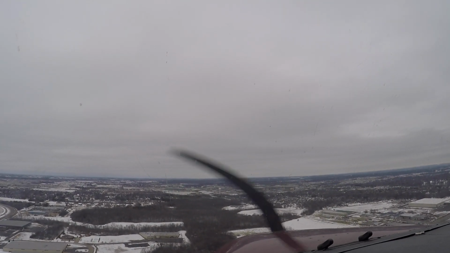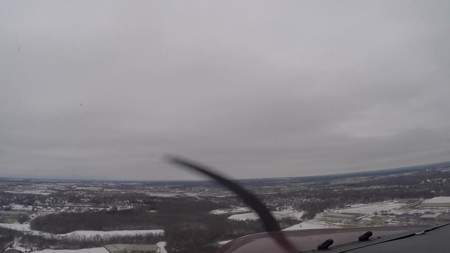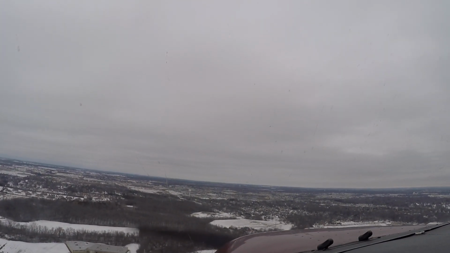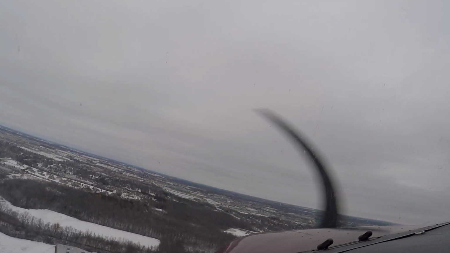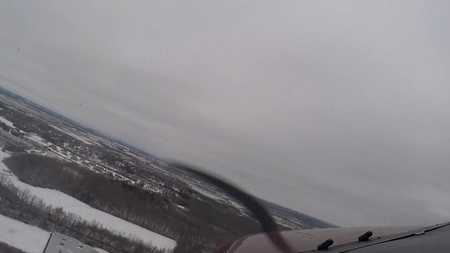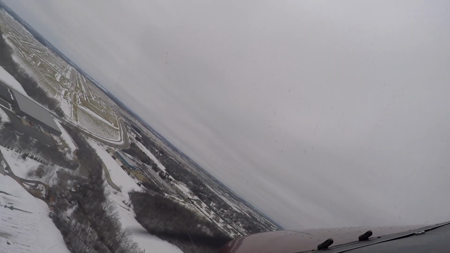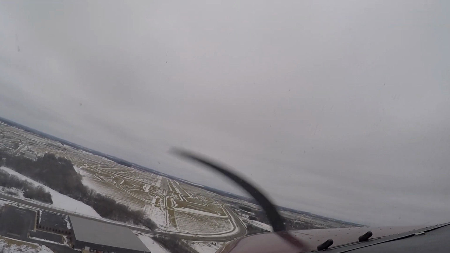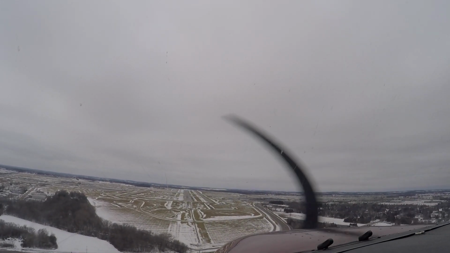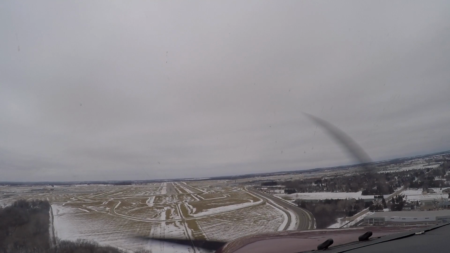The runway is clear. So now we're just anticipating our turn. Alright, make that turn. Give me a little bit of power, 17. A little bit more power. See, there you go. We don't want to be too nose up like that, so push down a little bit. Good.